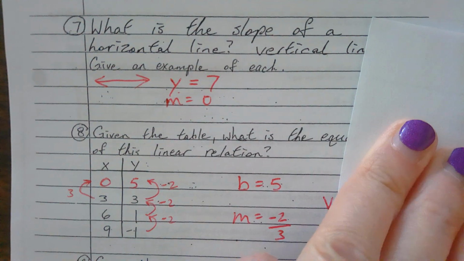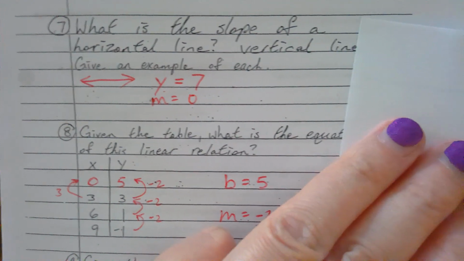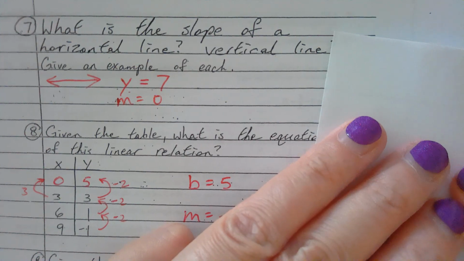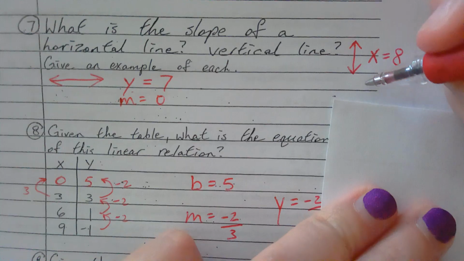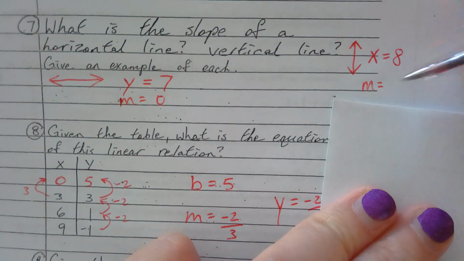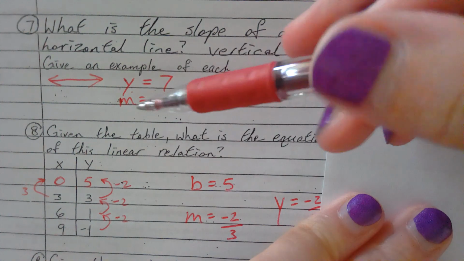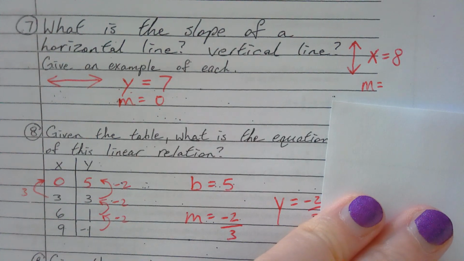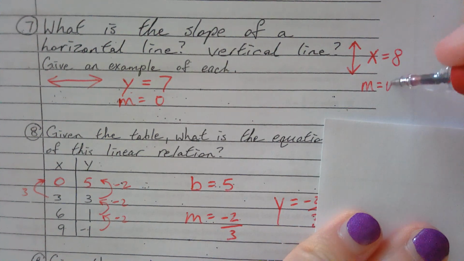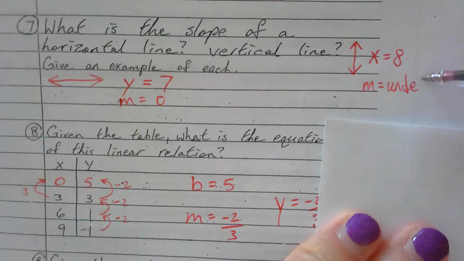What about a vertical line? What's the slope? Vertical line slope is not 0. Horizontal line is slope 0. Vertical line has a slope of, Kevin? Undefined. Okay.